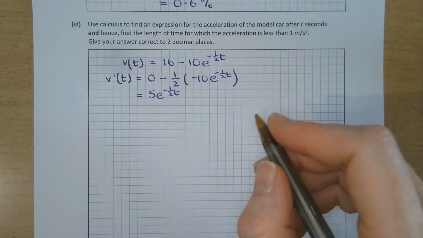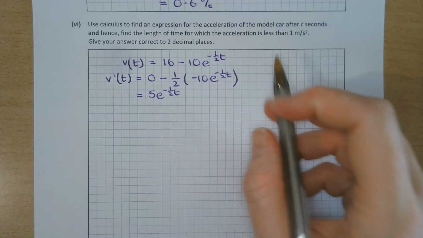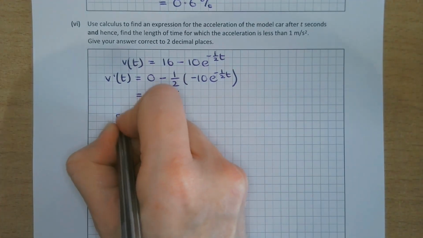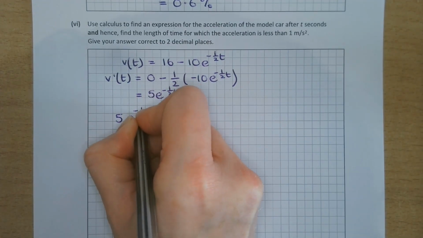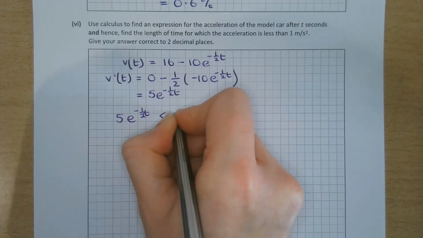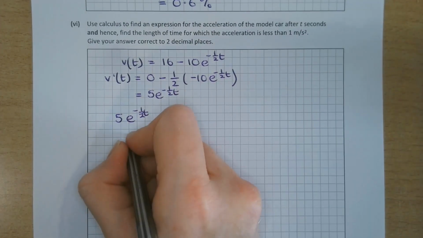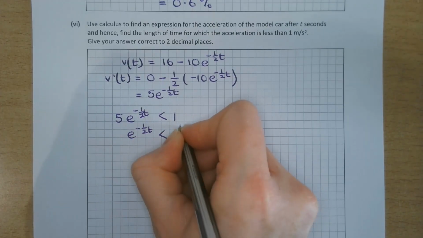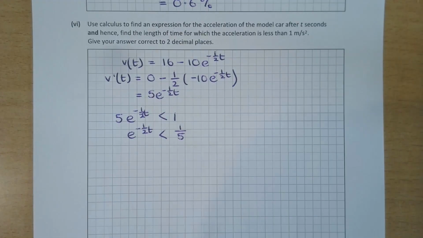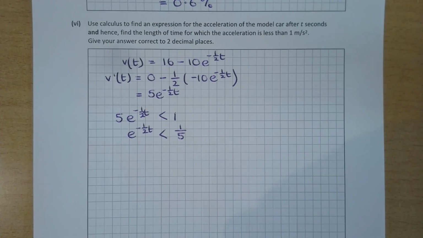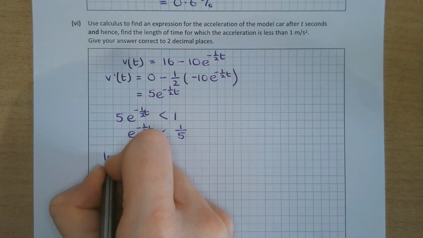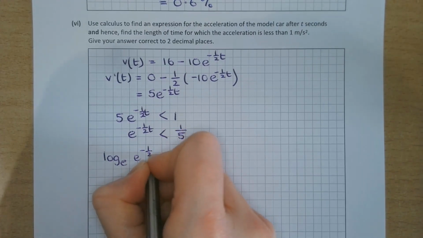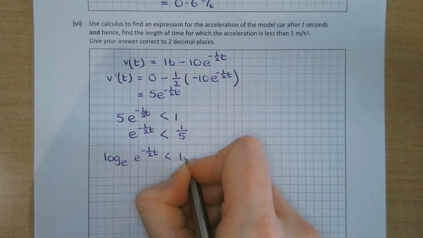So it then says, and hence find the length of time for which the acceleration is less than 1 meters per second squared. So where is 5 e to the power of minus a half t less than 1? So a little bit of work on that. We can divide both sides by 5. And now we can use logs. So natural log, or log to the base e, of both sides of this inequality.